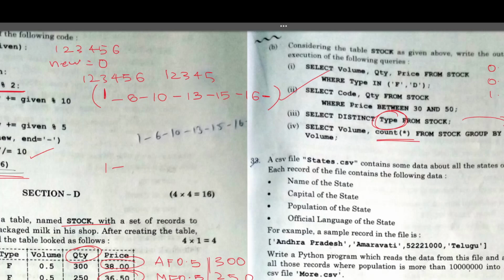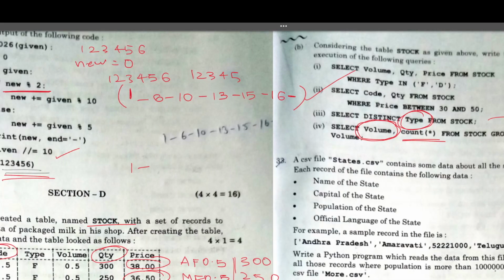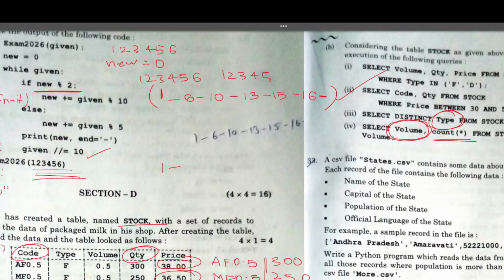Select volume and count. I need to count everything. Only volume needs to be selected, but the count should be everywhere. From stock, group by volume. Okay, select, and I will be counting. So you need to consider volume, and you need to count how many of them are the same.